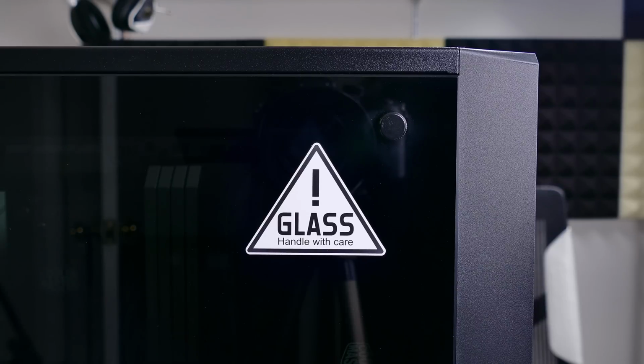It also includes a tempered glass side panel. Let's talk about it, what I like about it, what I really like about it, and what I think they could improve upon in the next gen.